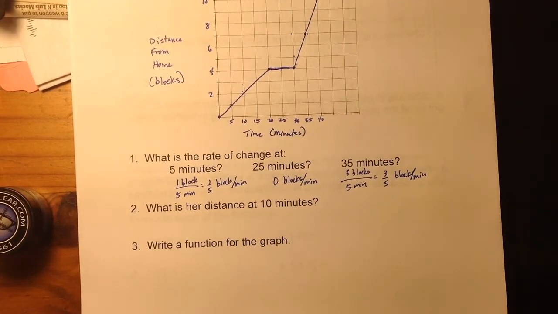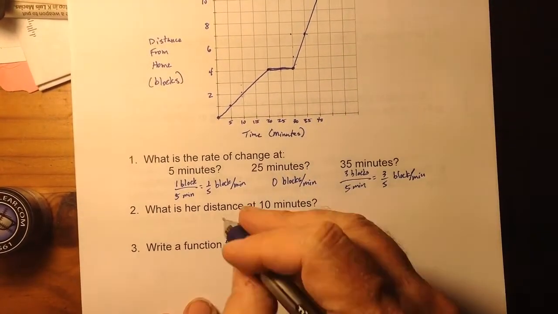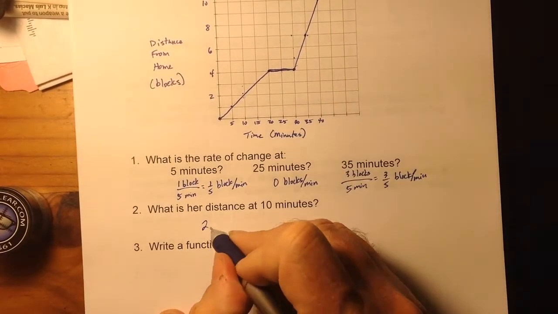What is her distance at 10 minutes? After 10 minutes, she is 2 blocks from home. We can see that from the graph right here, 10 minutes, 2 blocks.